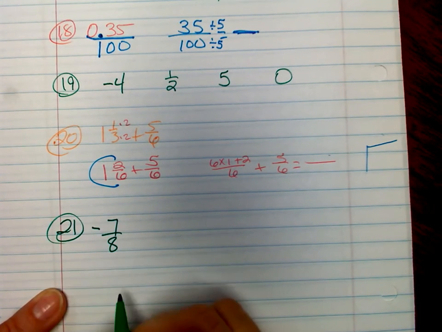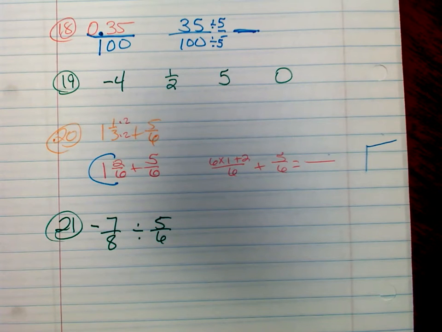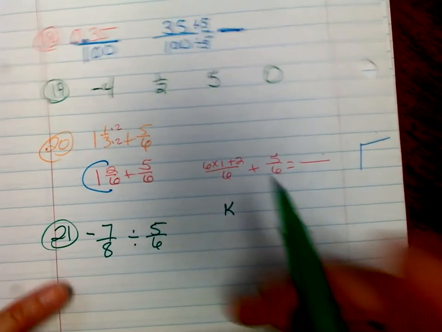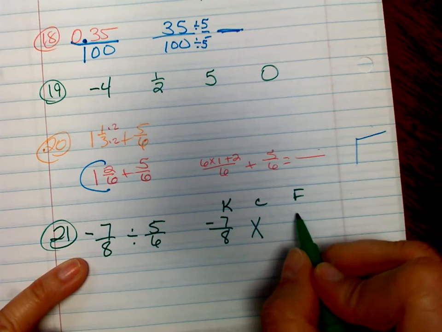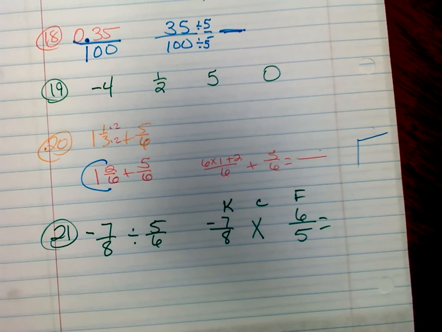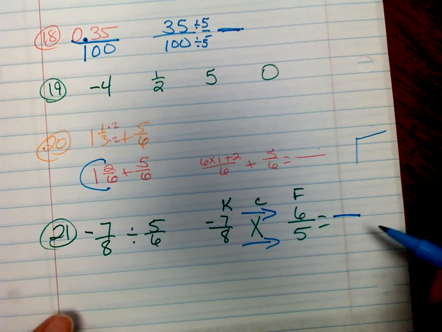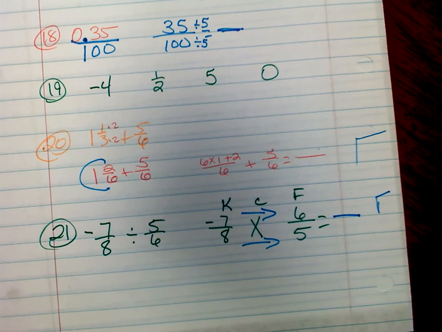Negative 7/8 divided by 5/6. Remember, on fractions, when we're dividing them, we keep the first one, we leave it alone, change the sign, and flip the next fraction. So now all you're doing is multiplying across. Again, it's going to be improper. This one's going to be larger than this one. So you're going to need to show your division to get your answer in simplest form. Please make sure it's in simplest form.